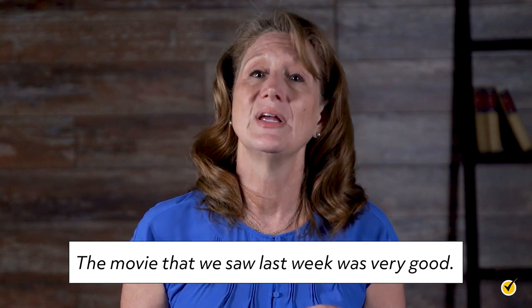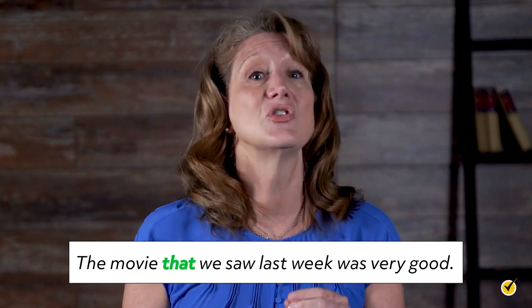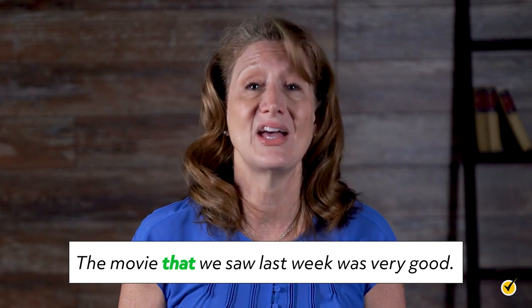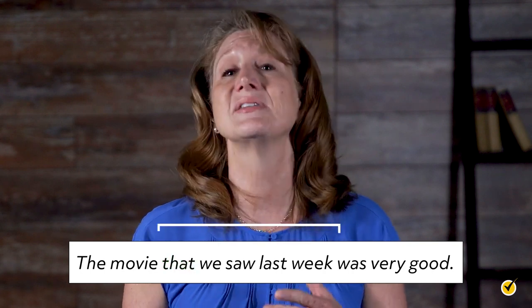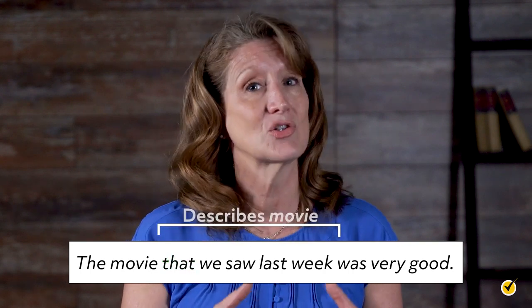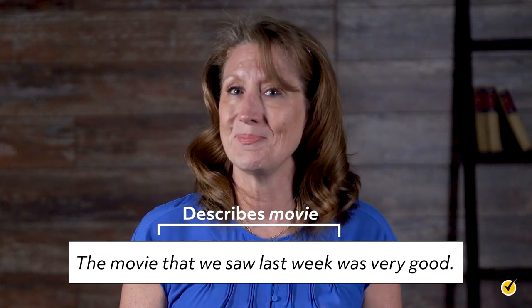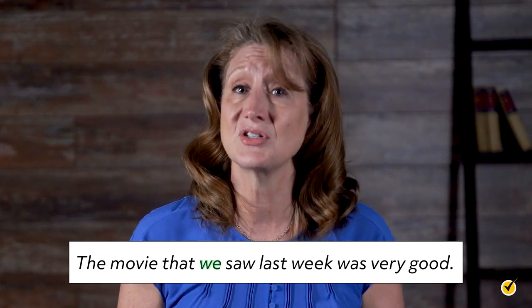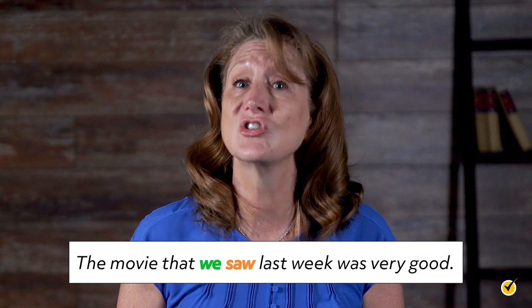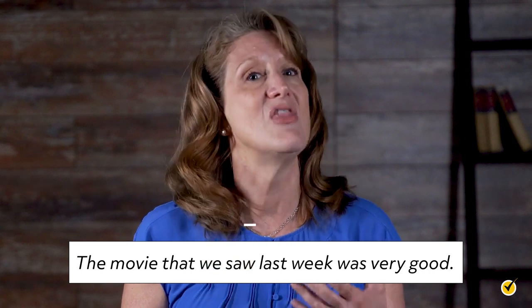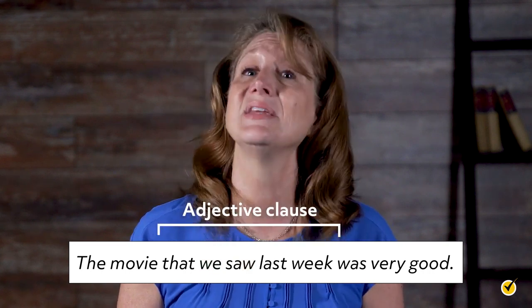Our first clue is the word that, which is one of the words that typically starts an adjective clause. The phrase that we saw last week describes movie, which is a noun. It also contains a subject, we, and verb, saw. So we know that that we saw last week is the adjective clause.